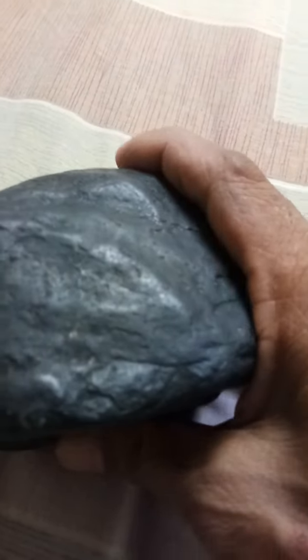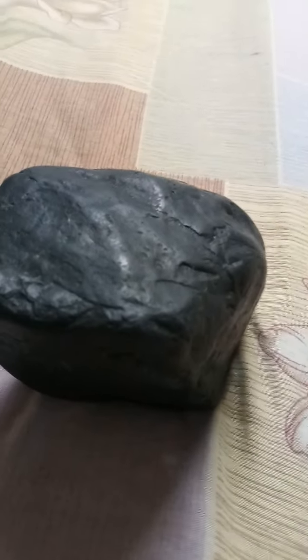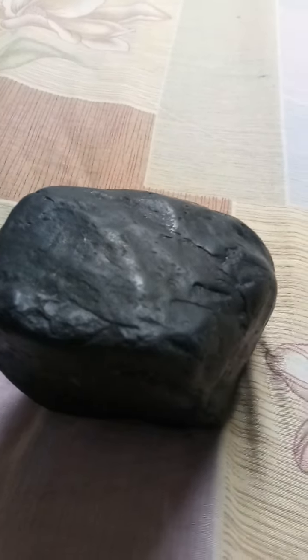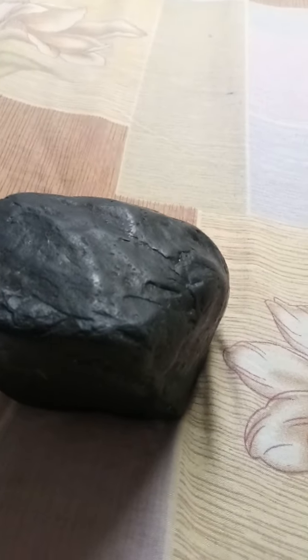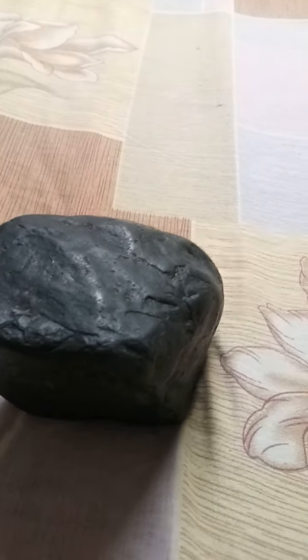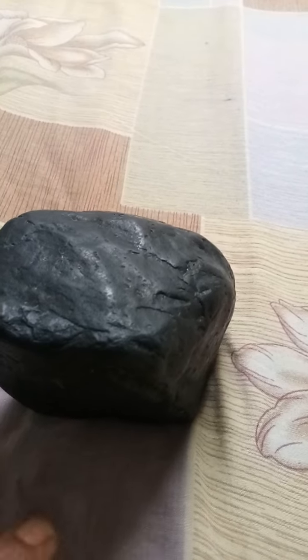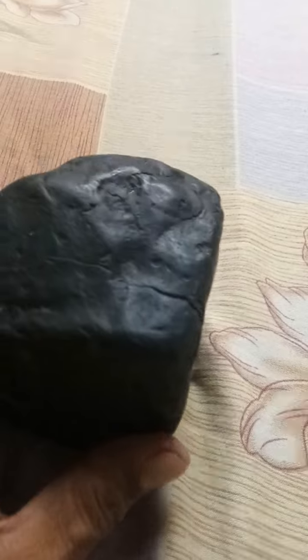And one of the factors of the meteorite when it hits the ground surface, you can see some fractures.